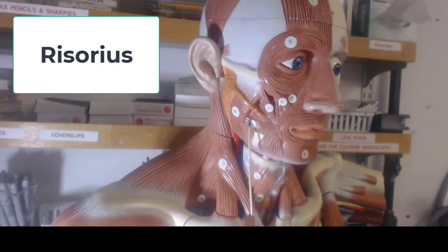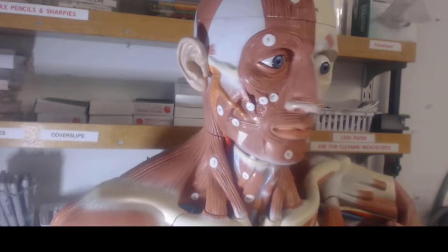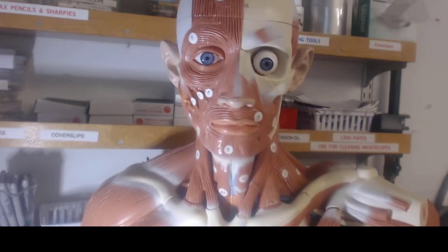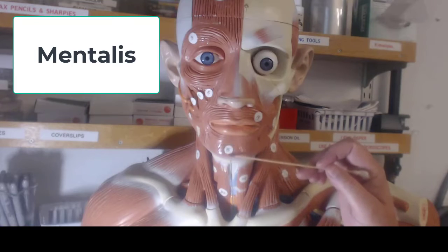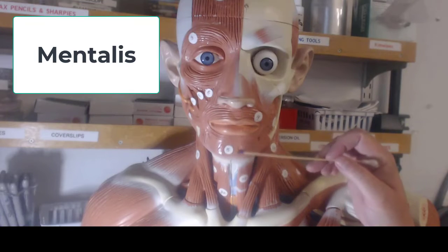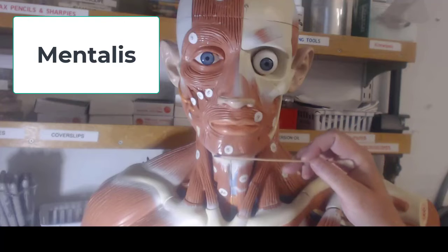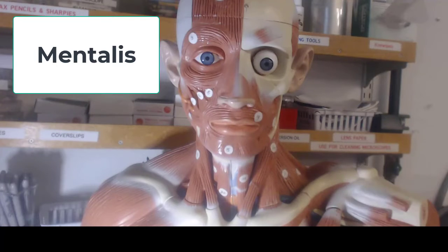This pulls the corner of the mouth straight back, or straight to the side, laterally, for our wince. And if you're going to wince, you might as well pout as well. So if you're going to pout, you want to use your mentalis muscle, which is here in the mental region of the chin, the mentalis muscle.